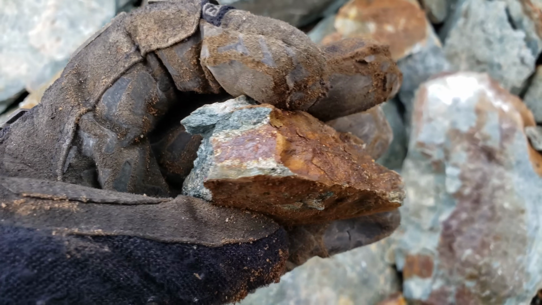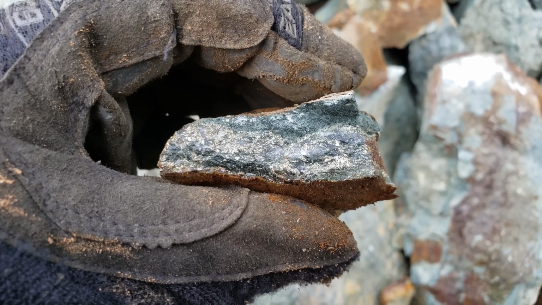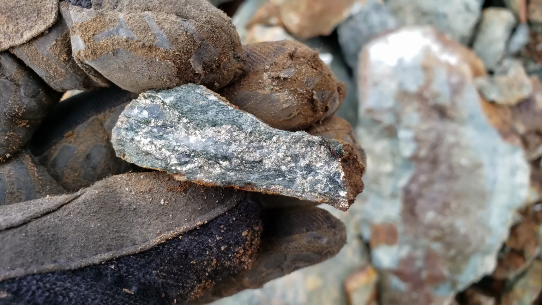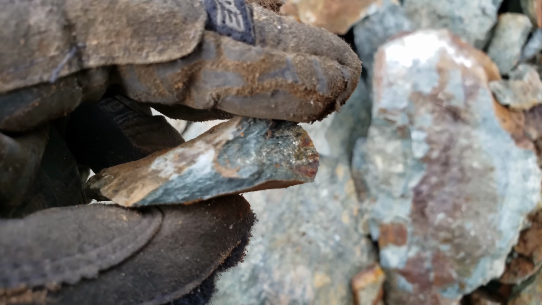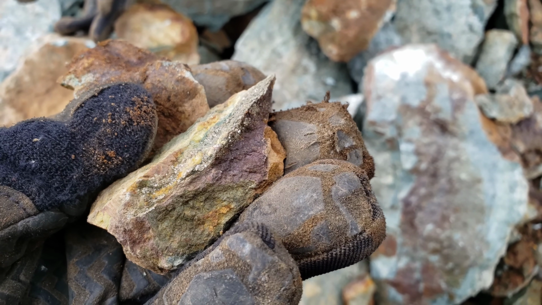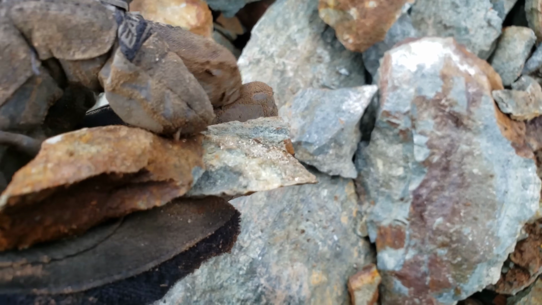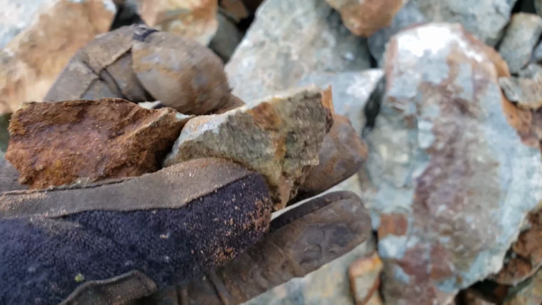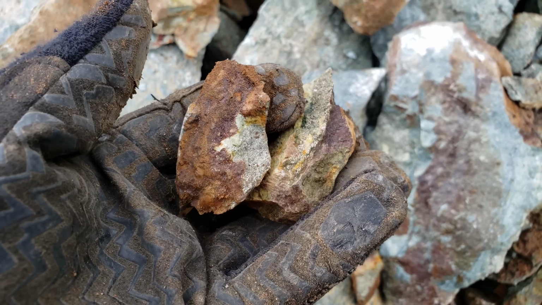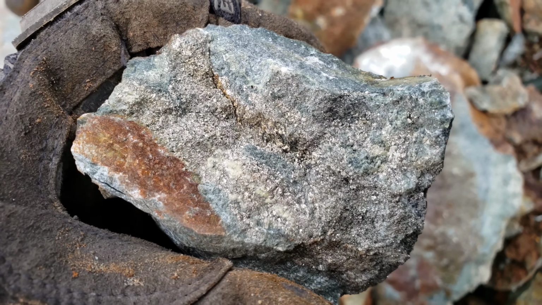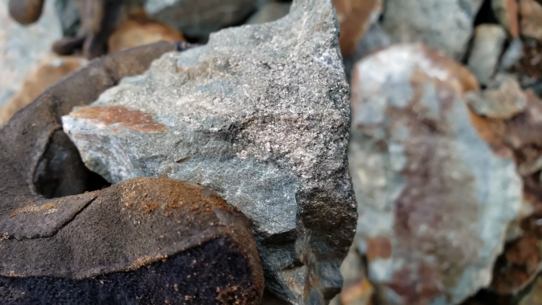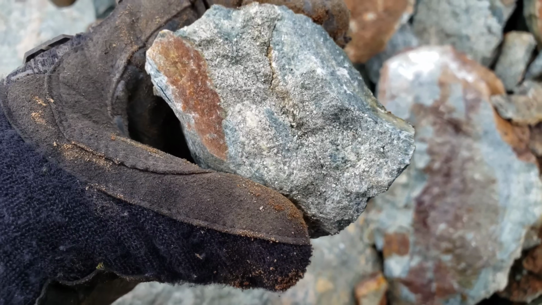Got a bit of chalcopyrite in this one. It's a really nice sample there.